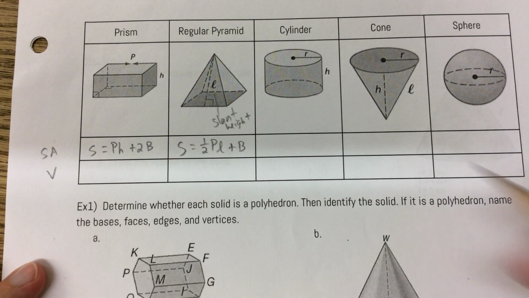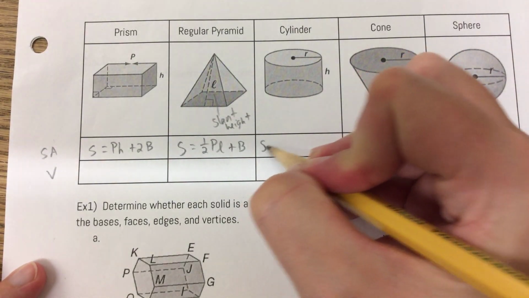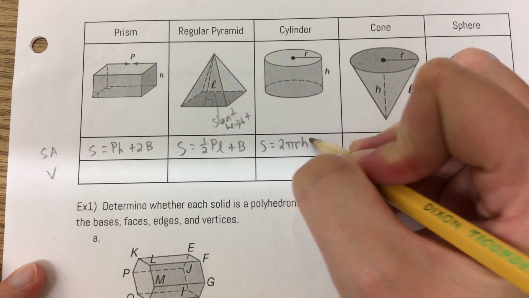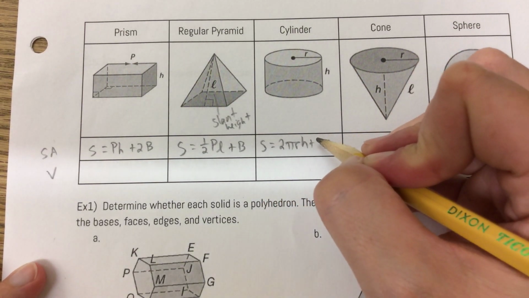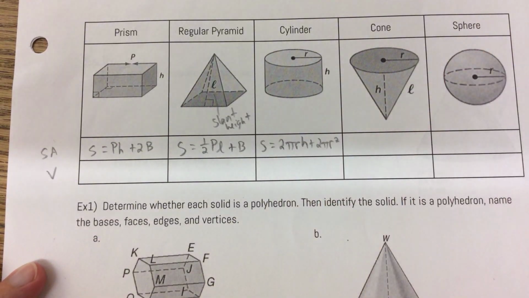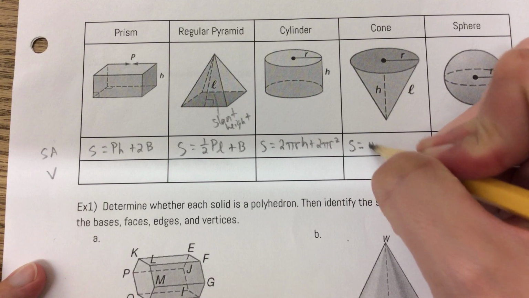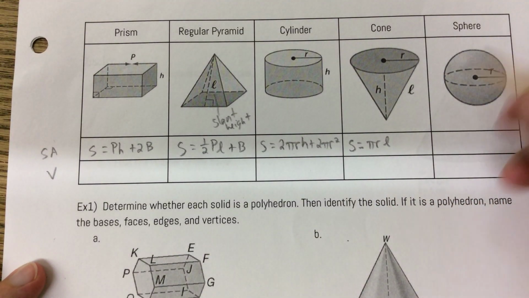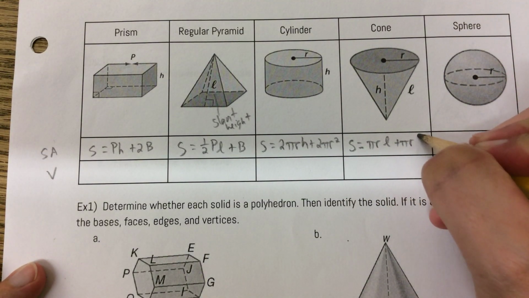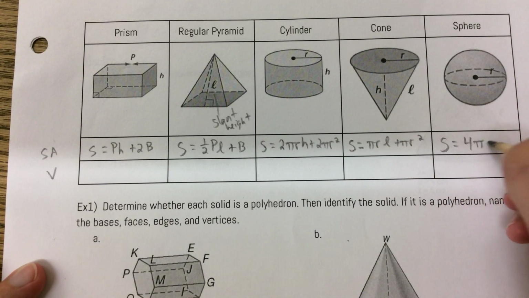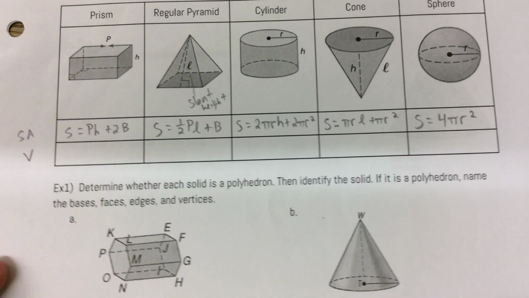A cylinder, we have 2 pi r h plus 2 pi r squared. A cone, we have pi r L plus pi r squared. And for the sphere, we have 4 pi r squared.